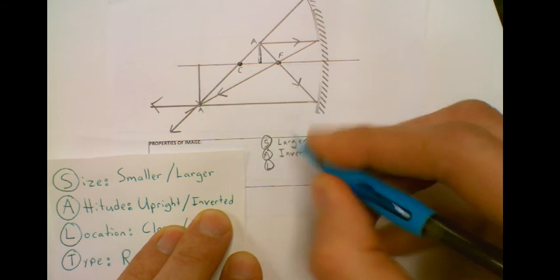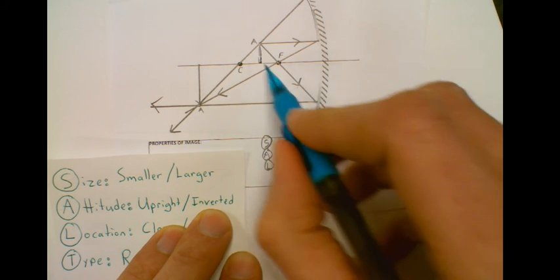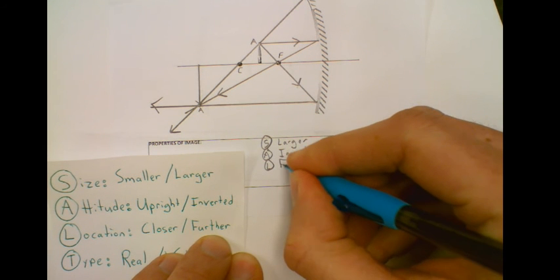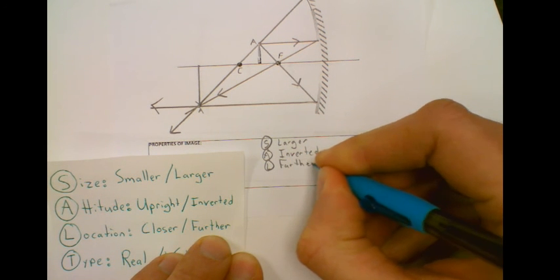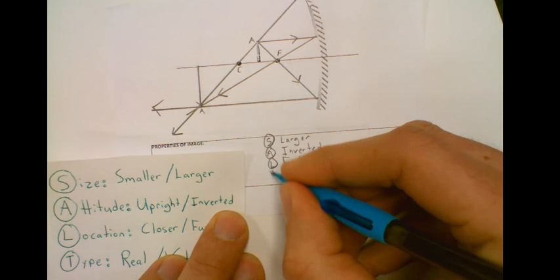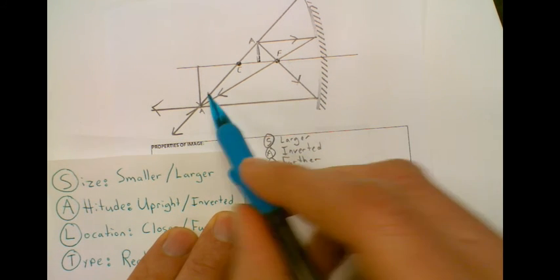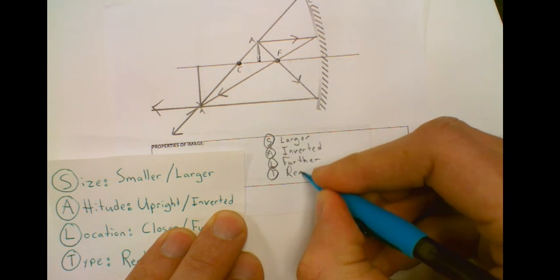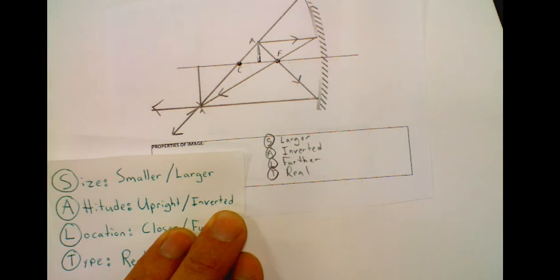Location, it is further from the mirror than the object is. And type, is it real or virtual? Well, it's on this side of the mirror still, so it is real. All these rays are actually converging right here.